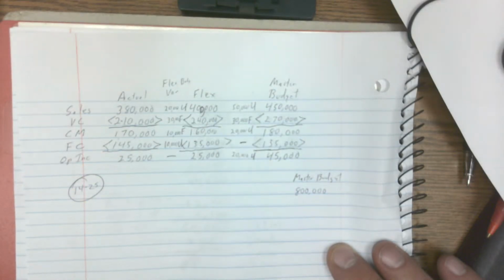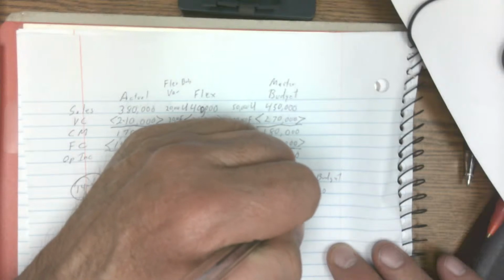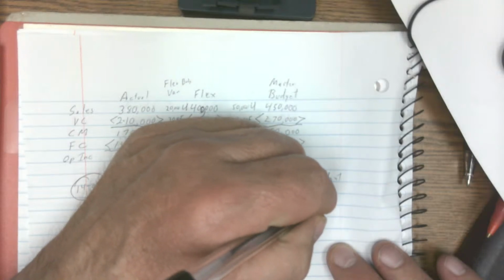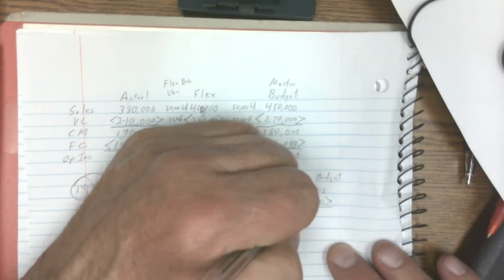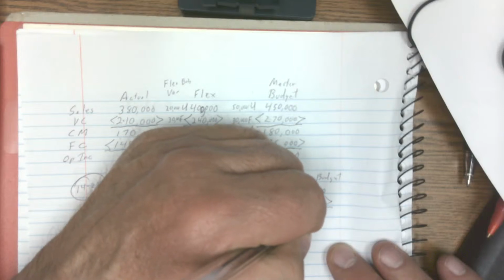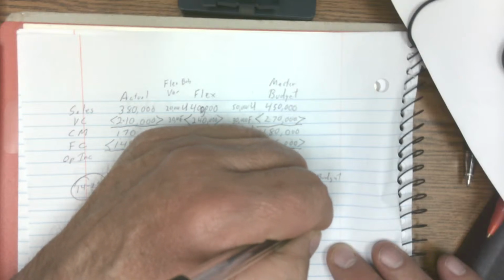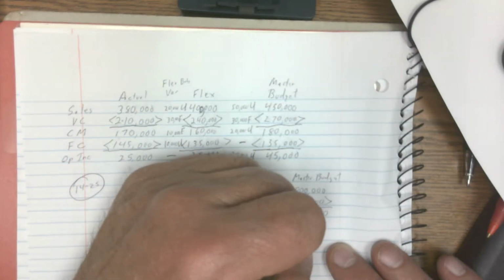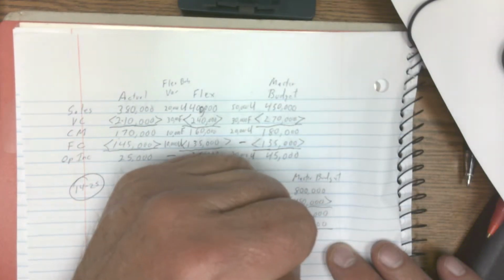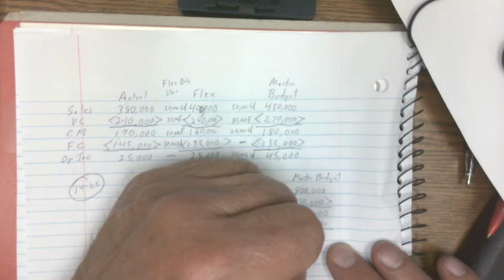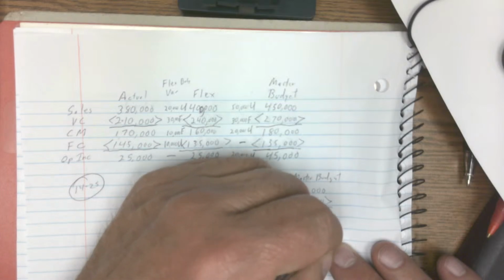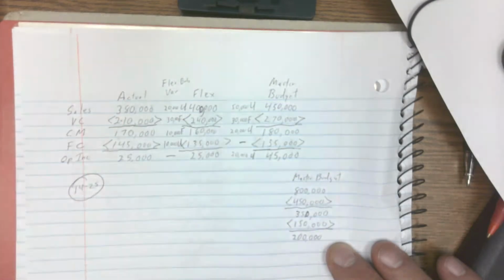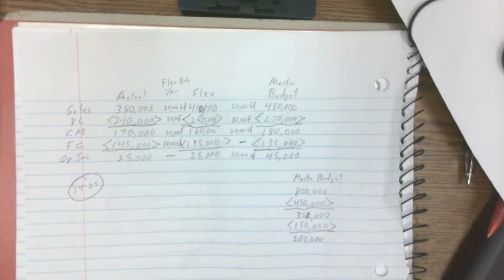Our variable costs were supposed to be 450,000, giving us 350,000 contribution margin. Our fixed costs were supposed to be 150,000, leaving us with operating income of 200,000 on that.